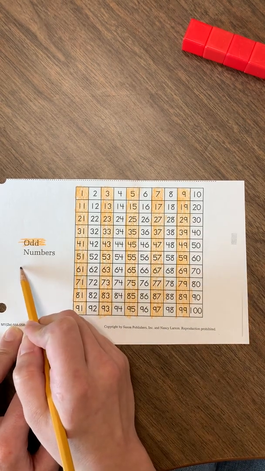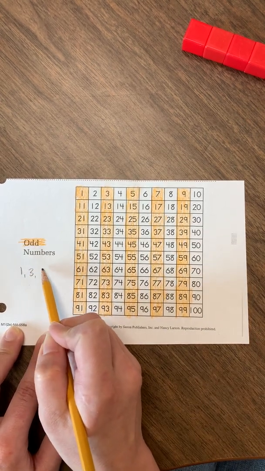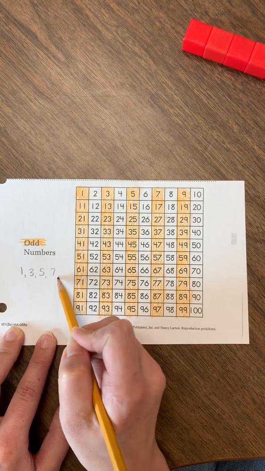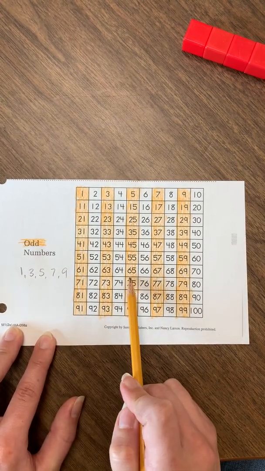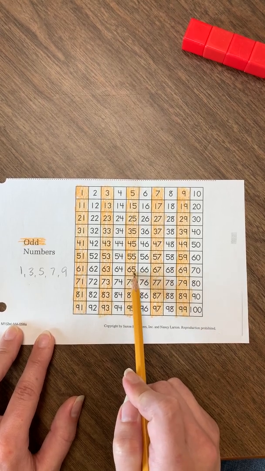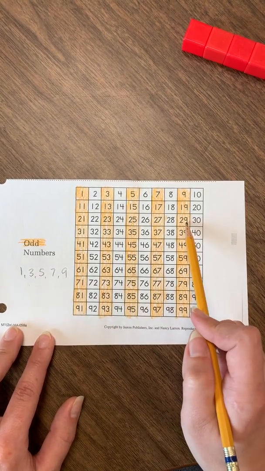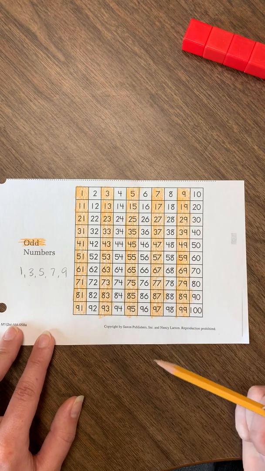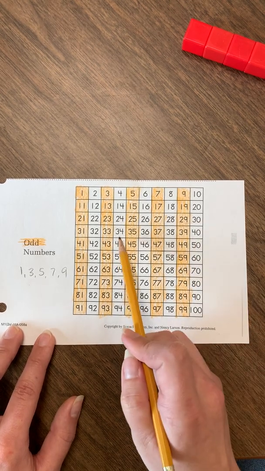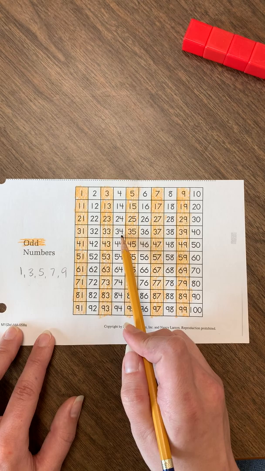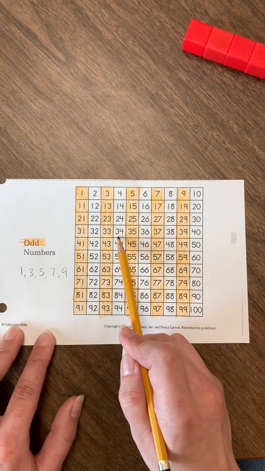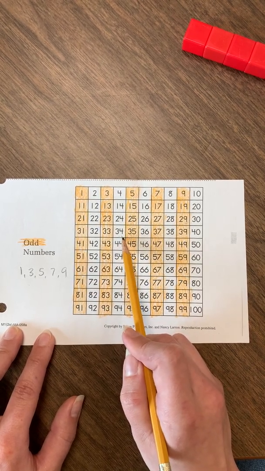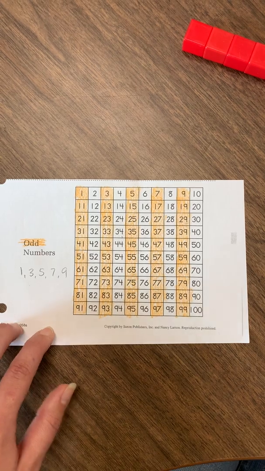A number that ends in 1, 3, 5, 7, or 9 is odd. 65 is odd because it ends with a 5. 29 is odd because it ends with a 9. Is 34 odd? Nope, it doesn't end with an odd number. It starts with 1, but it does not end. You have to look at that last number.